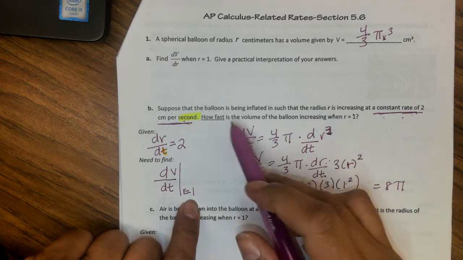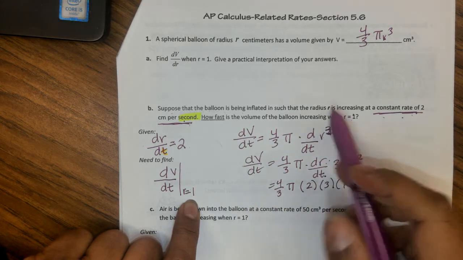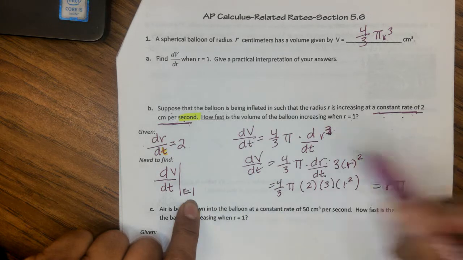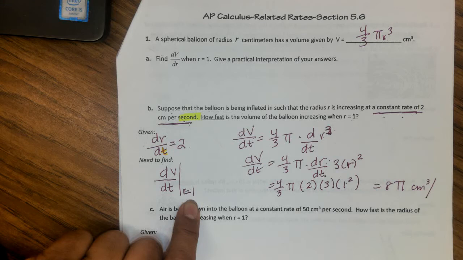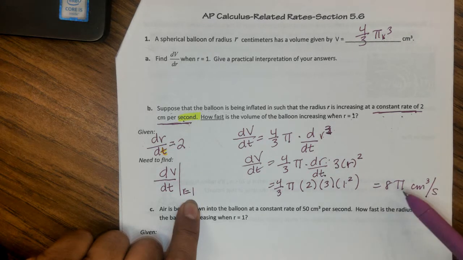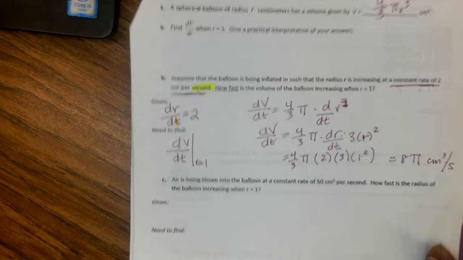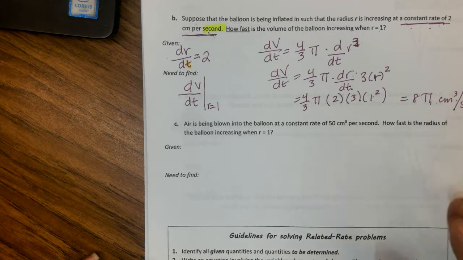And I know I didn't say provide units, but let's provide units. This is how fast the volume is changing. Volume is centimeters cubed, and it's with respect to time, and time is measured in seconds. This is how fast someone's blowing up the balloon. Okay, let's go on to C.